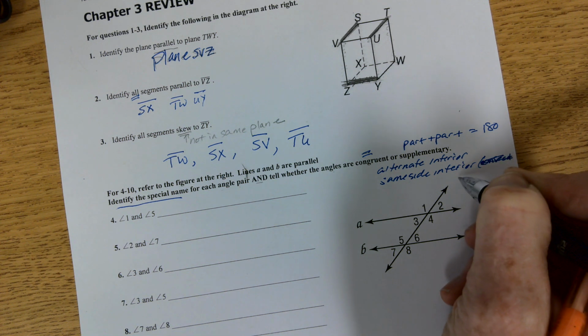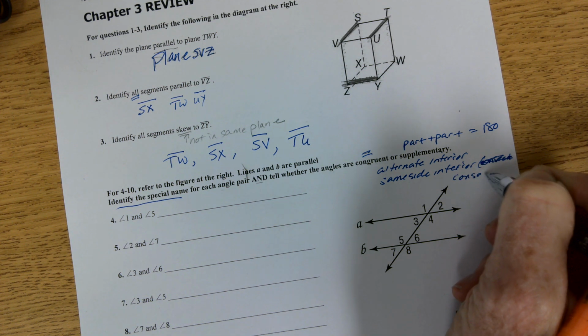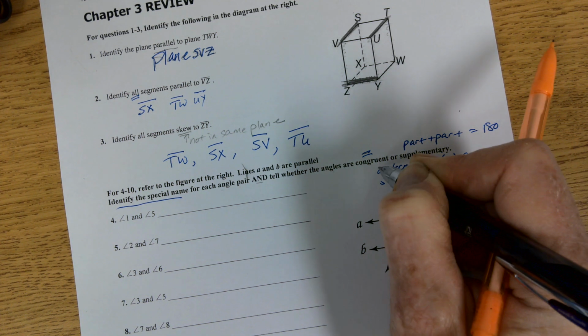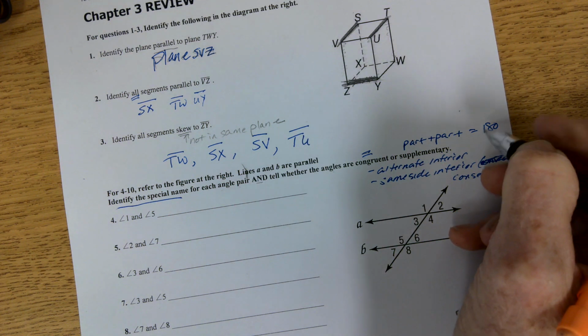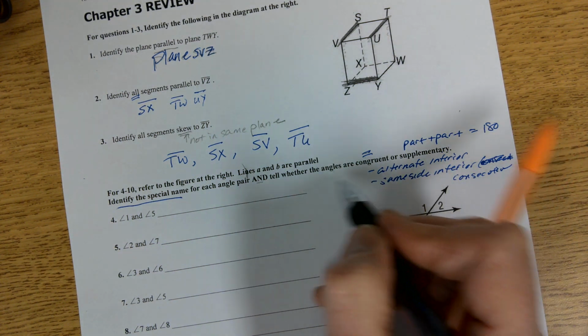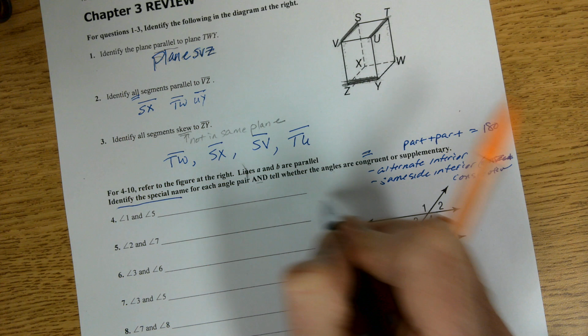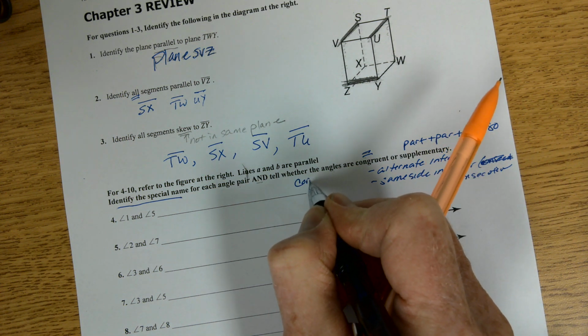Oh, let me rewrite that, I'm sorry. I'm going to come right over here. Alternate interior, we could do corresponding angles.